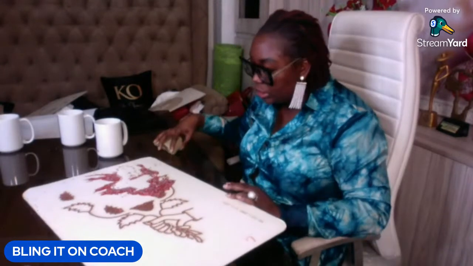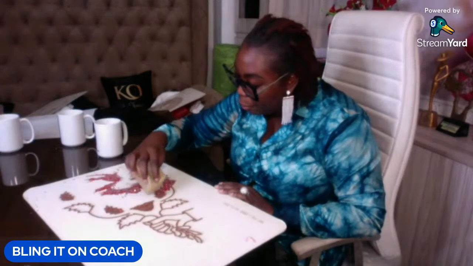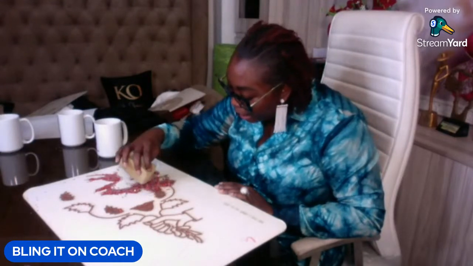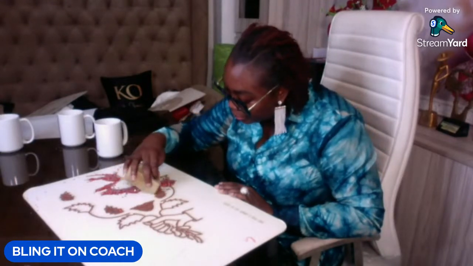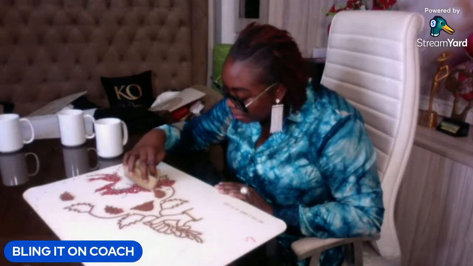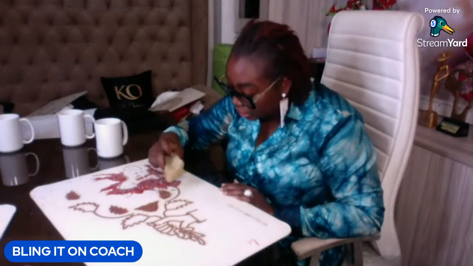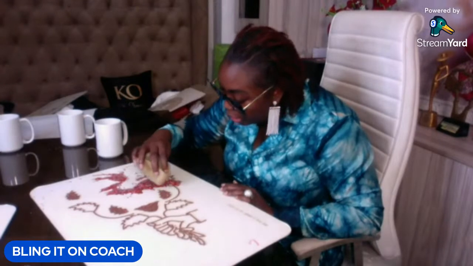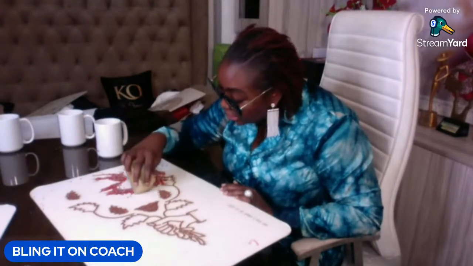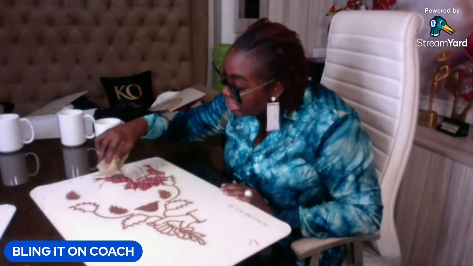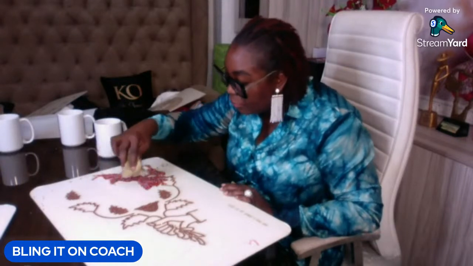Another question I have is, how do you get your pattern board from Lagos? You can get your pattern board from Lagos from, please call me that number. Please let me type this number. 090 38 78 76 73.